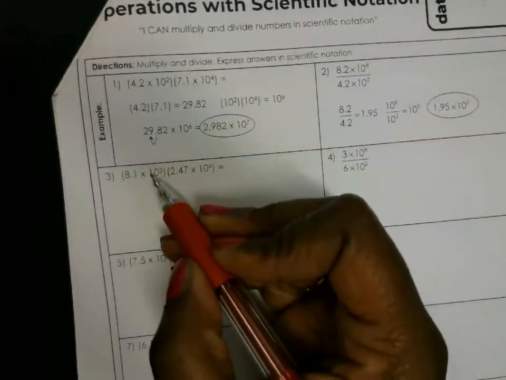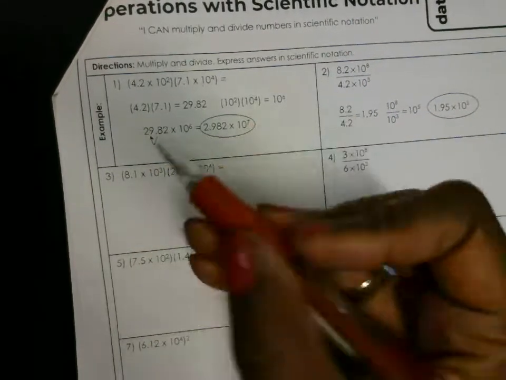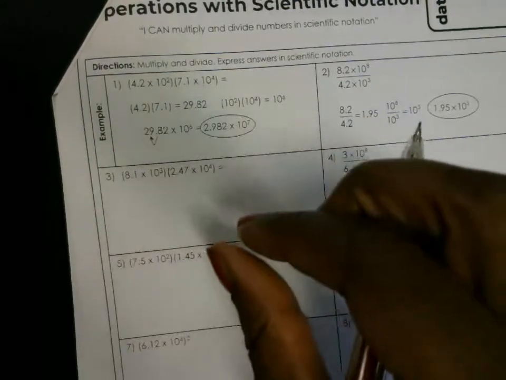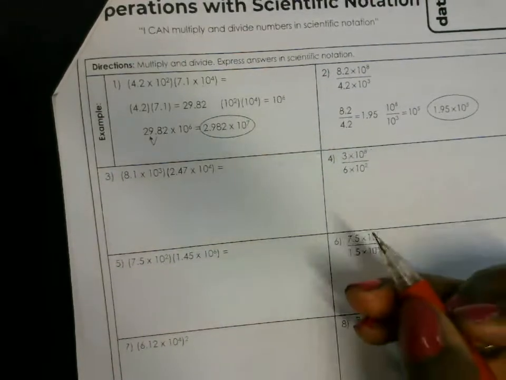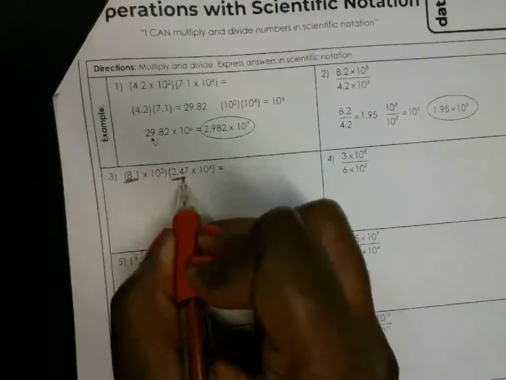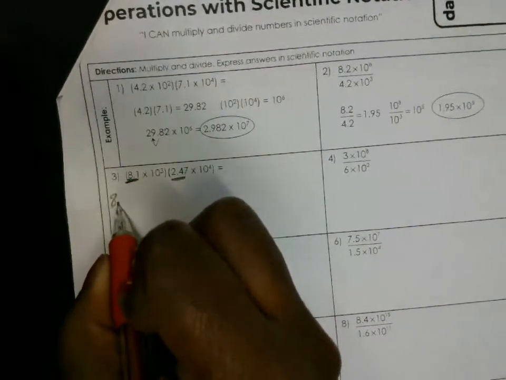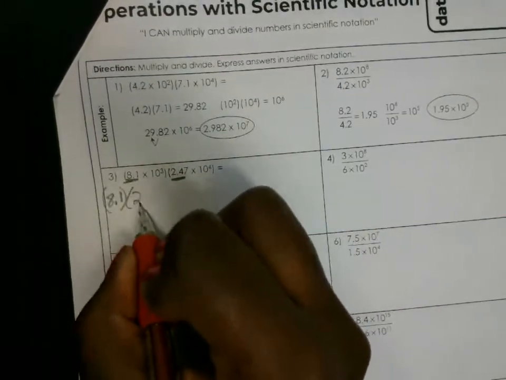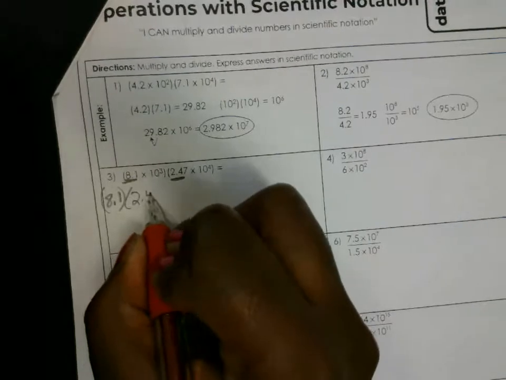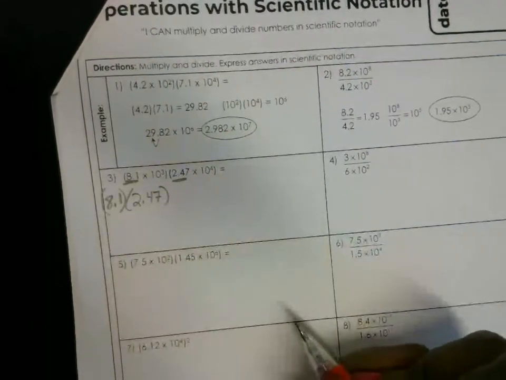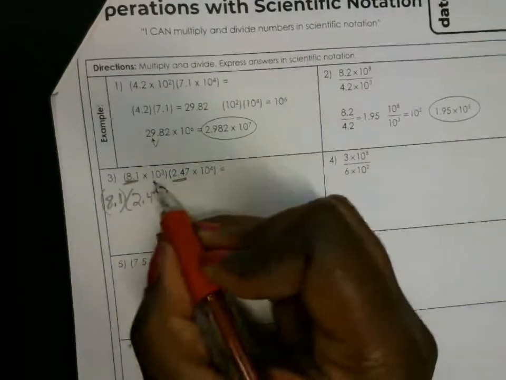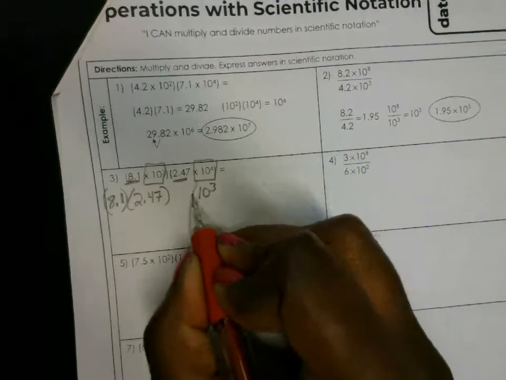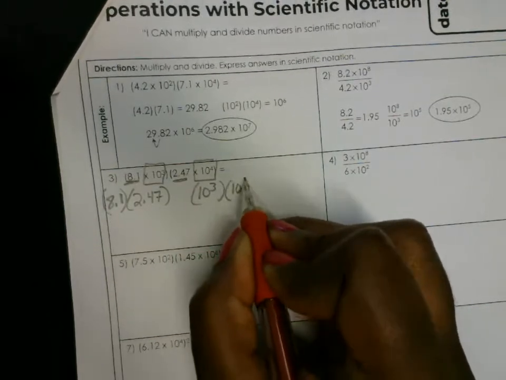We have two things that we can do. We can work this out and put it back in standard form and then multiply, or we can multiply it while it's in scientific form. So this is how this works. You take the numbers themselves and you multiply them out to the side. So you're going to multiply this number, 8 and 1/10, times 2 and 47 hundredths. And then you're going to multiply the exponents together. This is 10 to the third times 10 to the fourth.